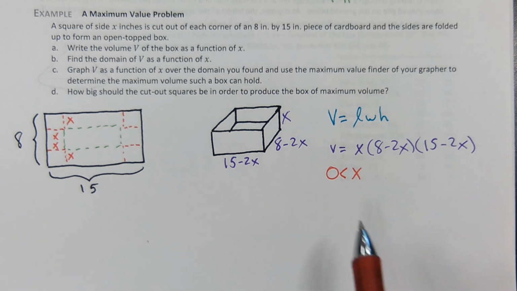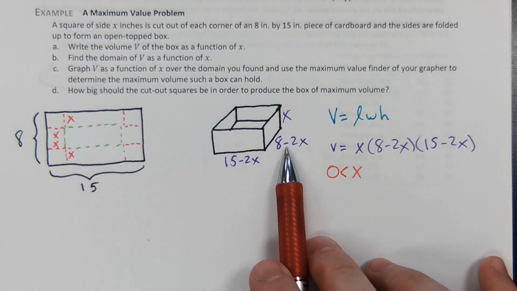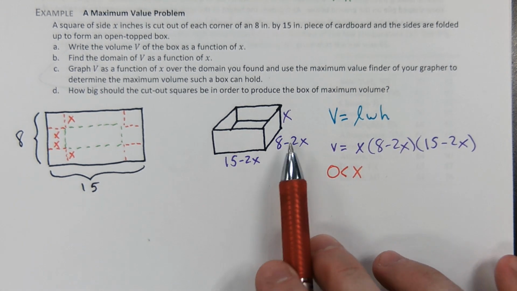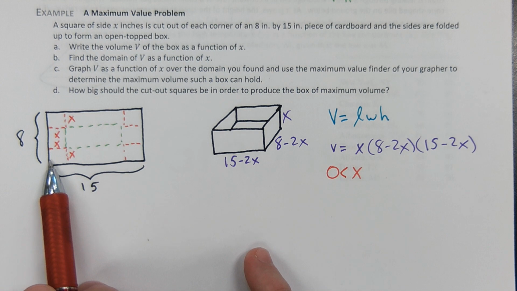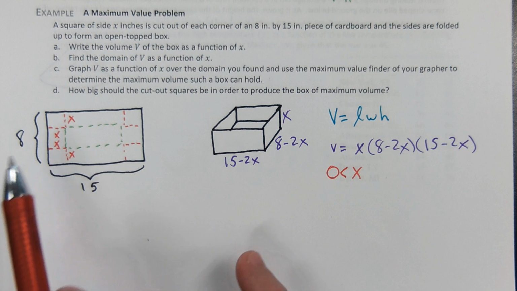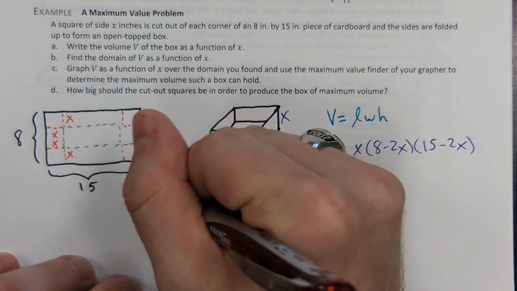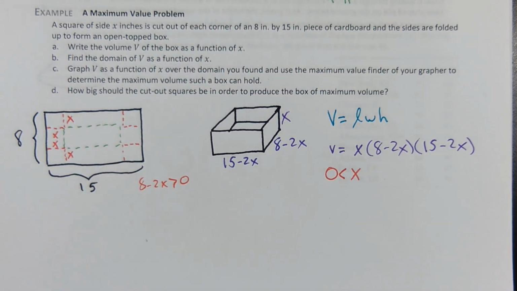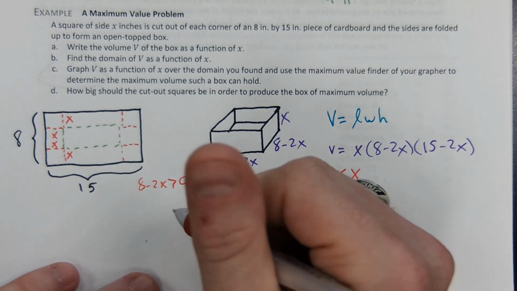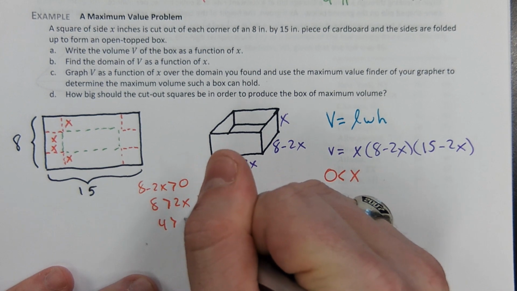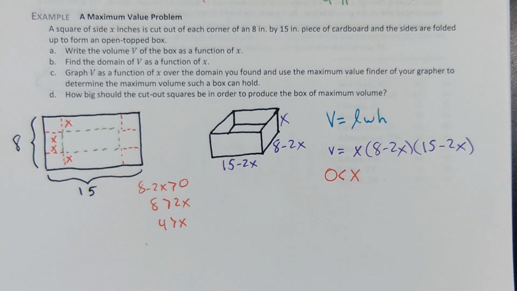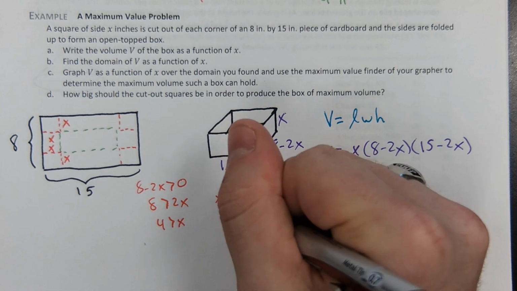There it is. The smallest side of this box, the limiting side, is the shortest side of my piece of cardboard. The shortest piece of cardboard was 8, and we subtracted 2x from it. This length is not allowed to be a negative number. It's not even allowed to be 0. So what we actually had to do was say 8 minus 2x had better be a positive number. So if you add 2x to both sides and then divide by 2, you get that x is less than 4. I know that's reading that backwards, but still, x is less than 4.